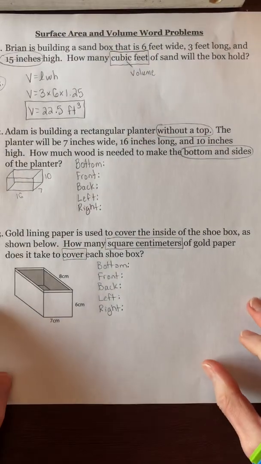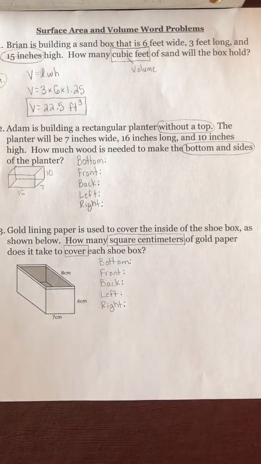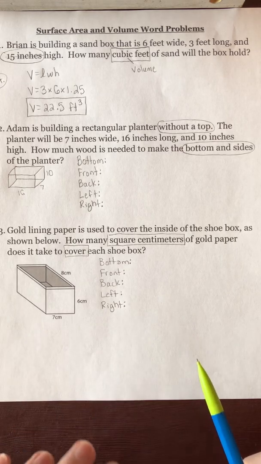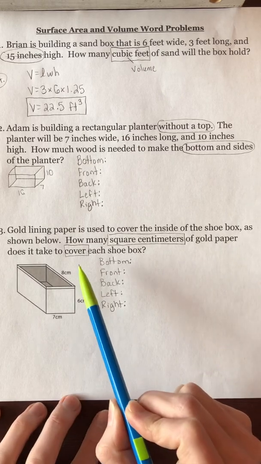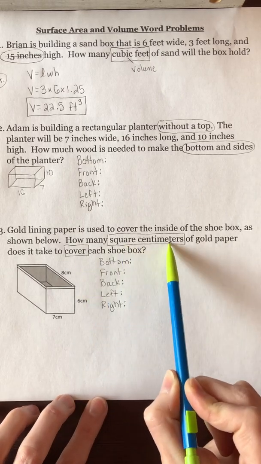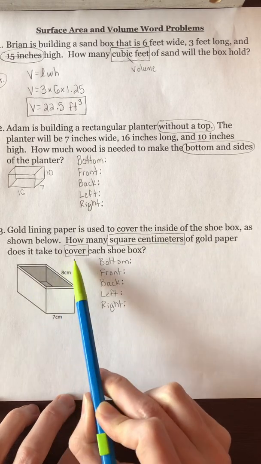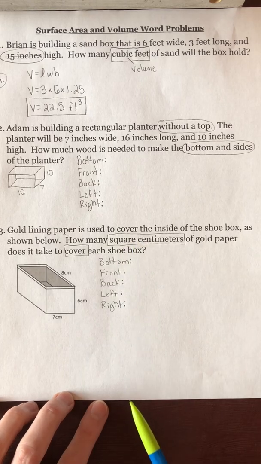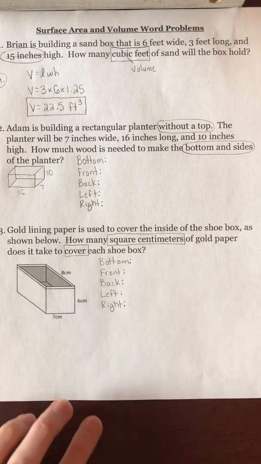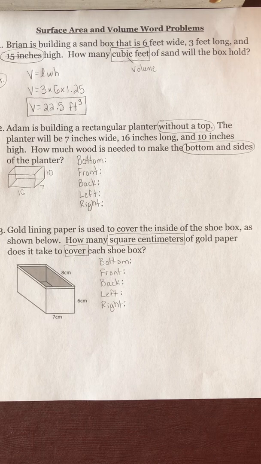Okay, next let's go to number 3. It says gold lining paper is used to cover the inside of a shoebox as shown below. How many square centimeters of gold paper does it take to cover each shoebox? Square centimeters lets me know we're dealing with surface area. Also, if we're talking about covering something as opposed to filling the inside, which would be volume, then we know that's surface area.